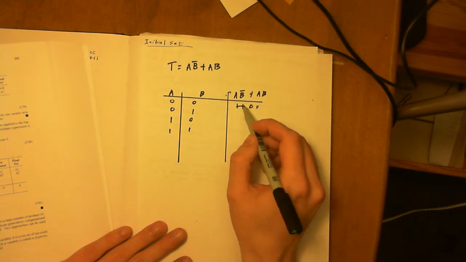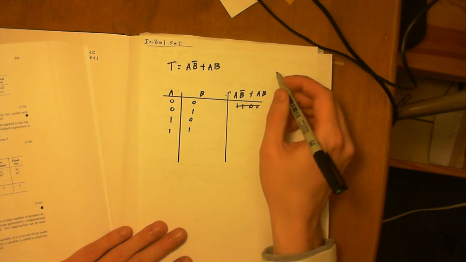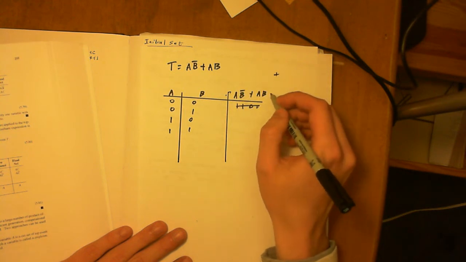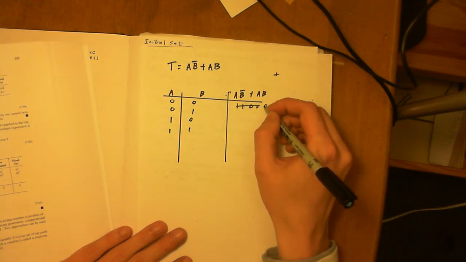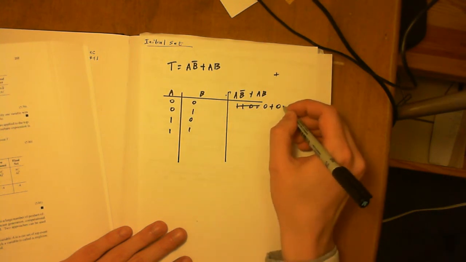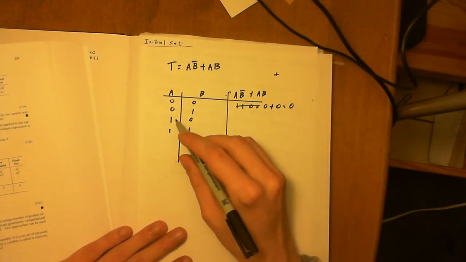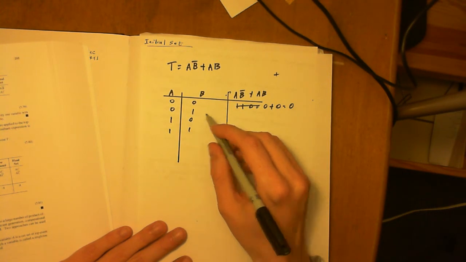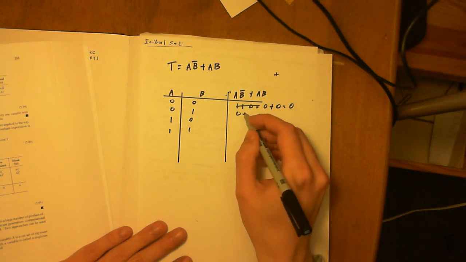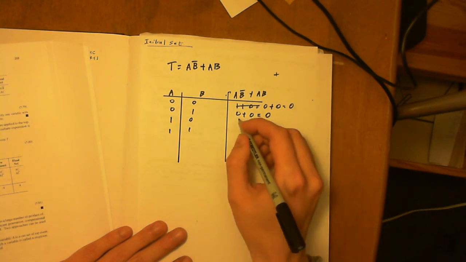I'm sorry, I messed up. This should be 0 and 1, or the and operators. Both of them have to be true for it to register true. It's going to be 0, or 0 and 0 is 0, so the or operator between them is 0. Now we have here 0 and 1. So we have 0 and 0, that's 0, or 0 and 1, that's 0 again, equals 0.